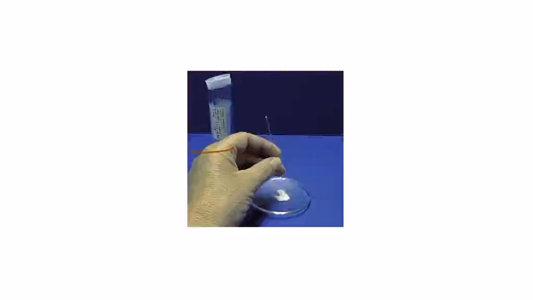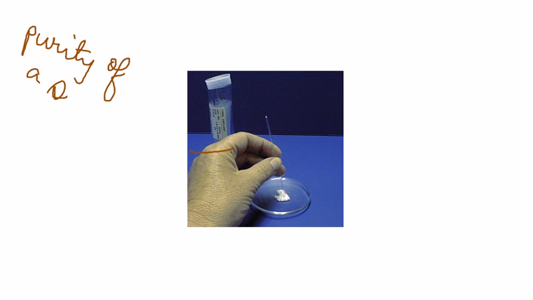Hi class, the first lab that we have other than the techniques lab is the determination of melting point. This is something that you would be doing on a very regular basis each time you carry out a synthesis reaction where your product is a solid. You can determine the melting point, since a melting point is a physical property that basically tells you how pure a certain compound is. So you can discuss the purity of a solid sample by determining the melting point.